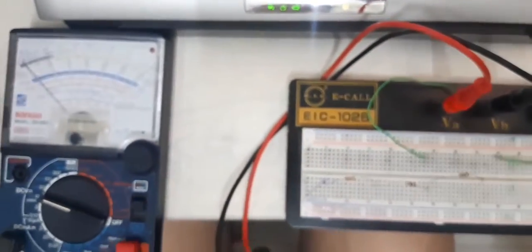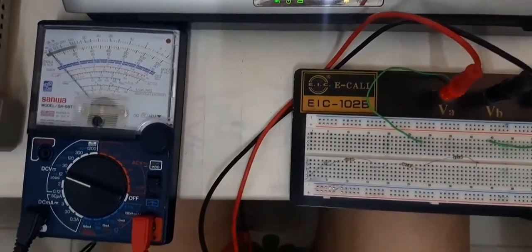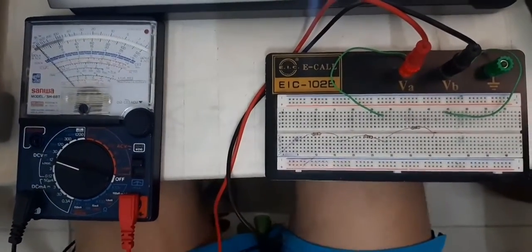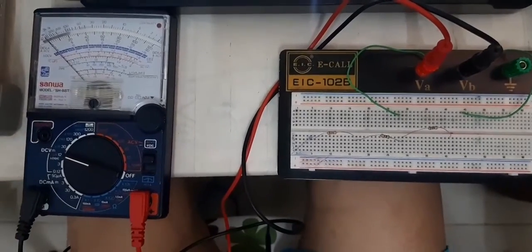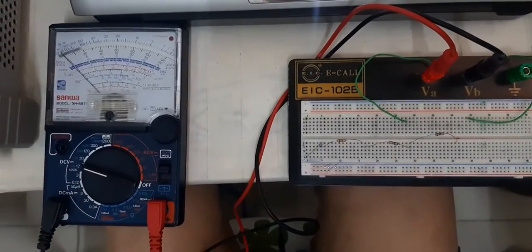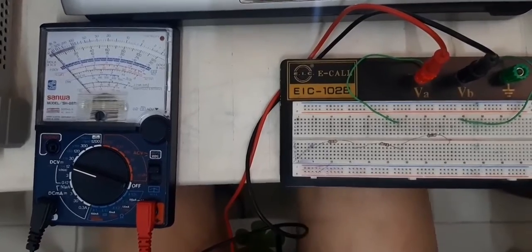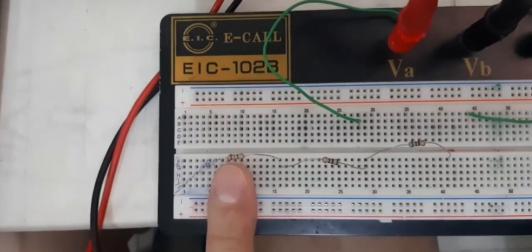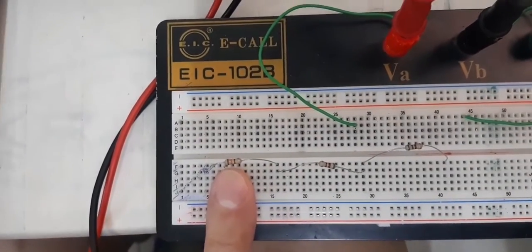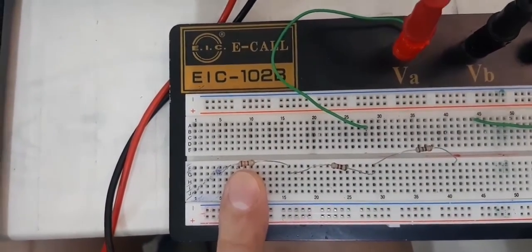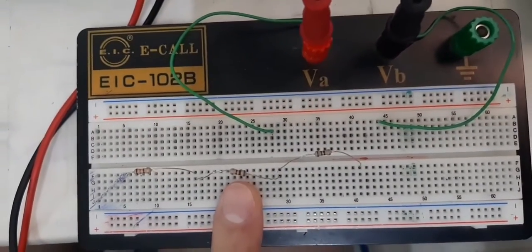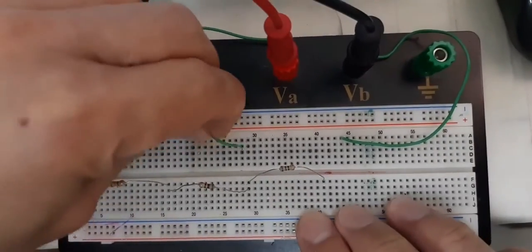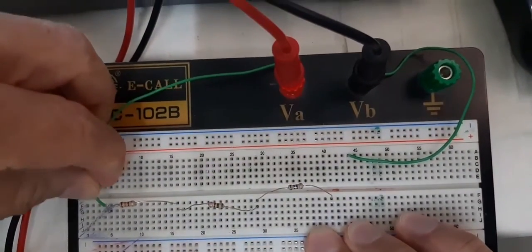And when using this analog multimeter as a voltmeter, we need to be very careful of the polarity. So this is R1, we need to measure the voltage drop across R1. This is R2, we need to measure the voltage drop across R2 as well as R3. So let us now put the supply voltage.